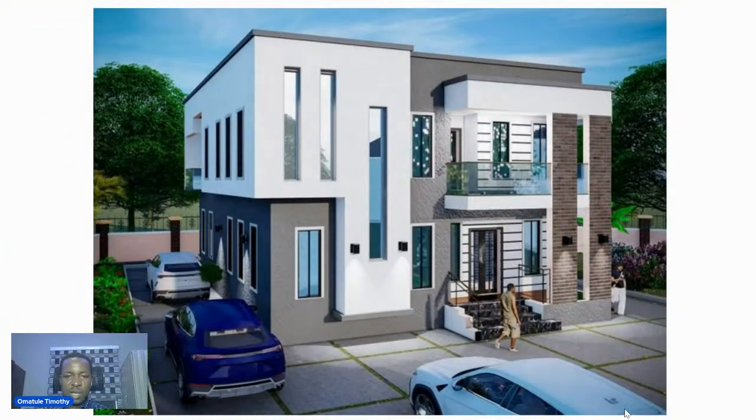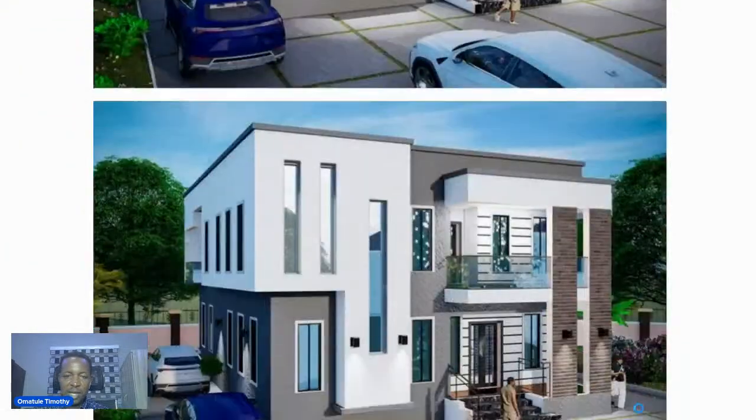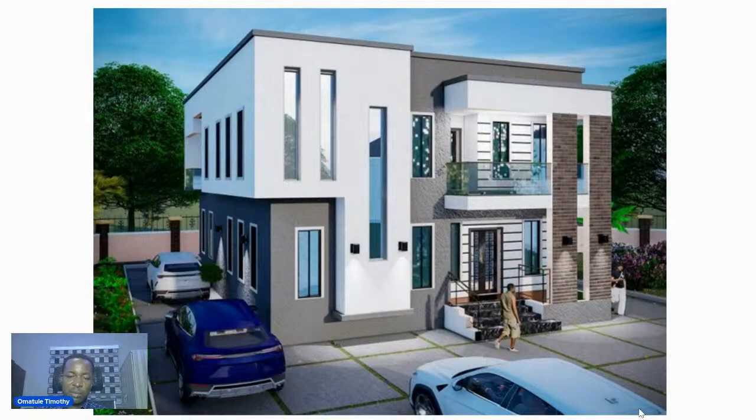Okay, that is what Gloria is saying about me after getting my course. This is one of my students that produced this, and you can even do better. He modeled this with Revit and rendered it with Lumion.